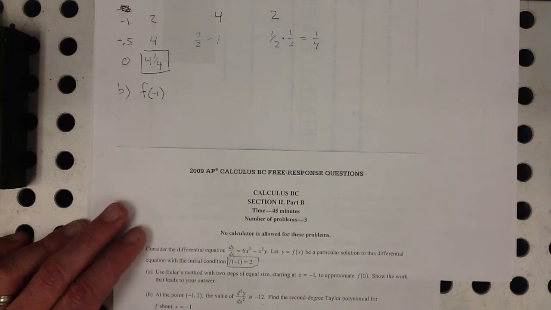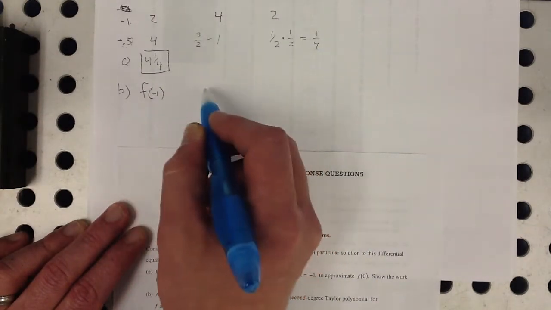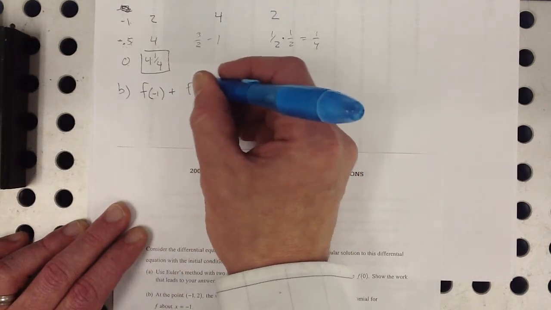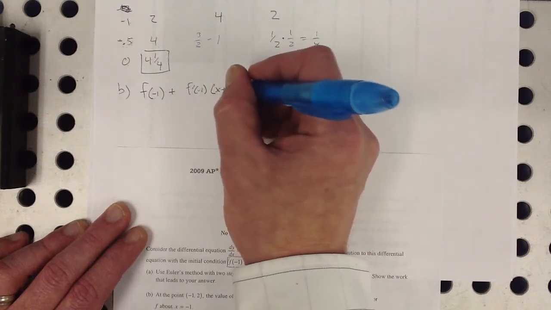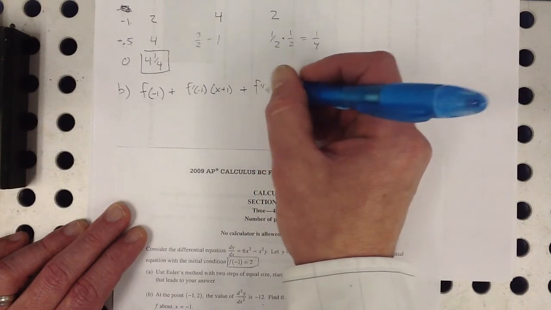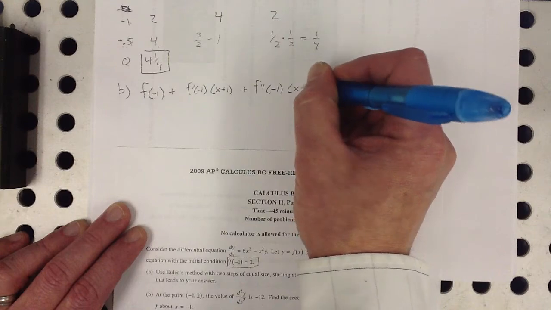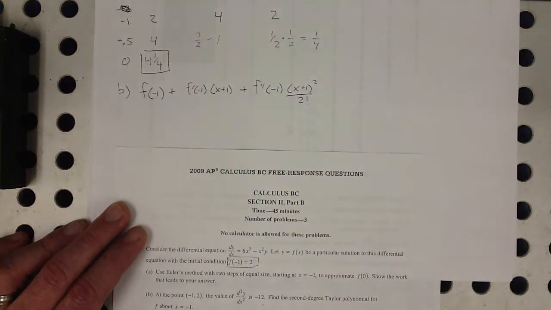And then that means, since the value is -1, all my little factors are going to be x plus 1s. So that means plus f prime of -1 times x plus 1 to the first power, plus f double prime of -1 times x plus 1 squared over 2 factorial. That's the second degree.